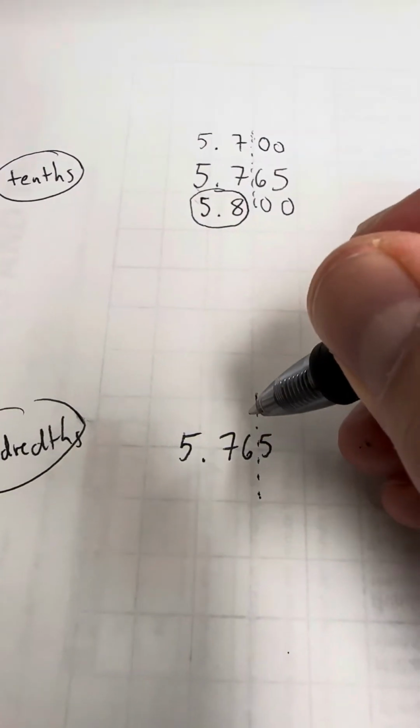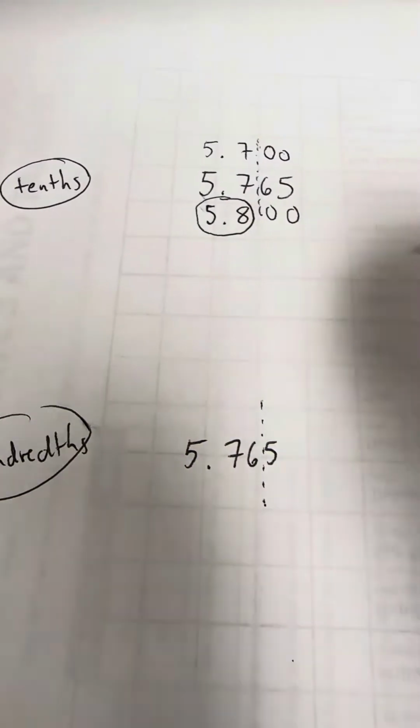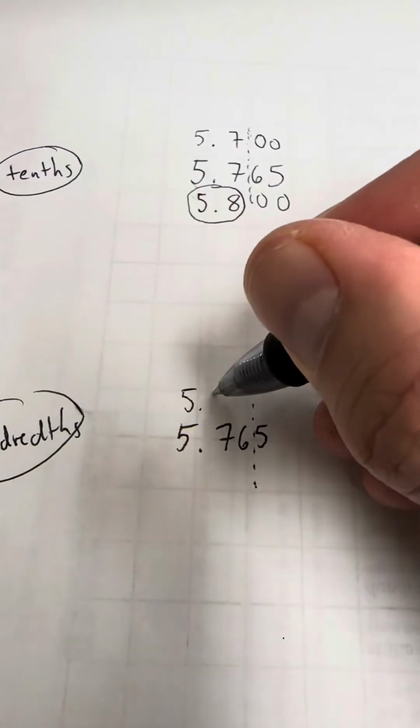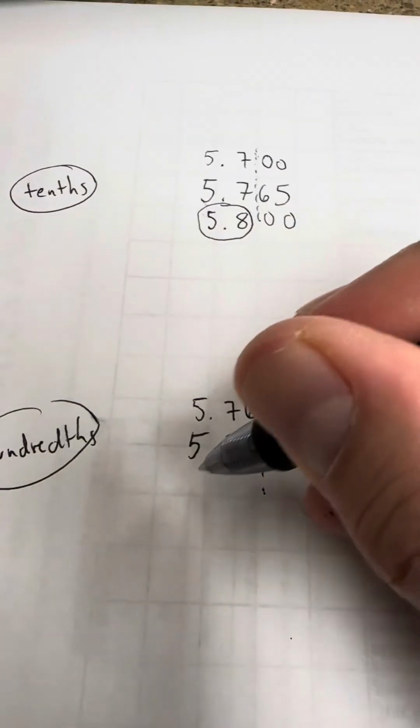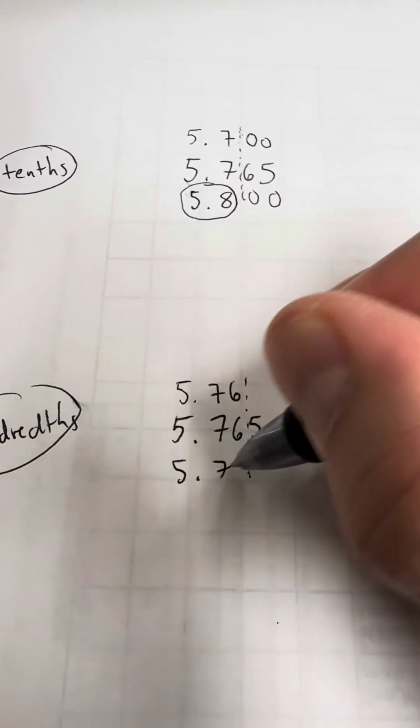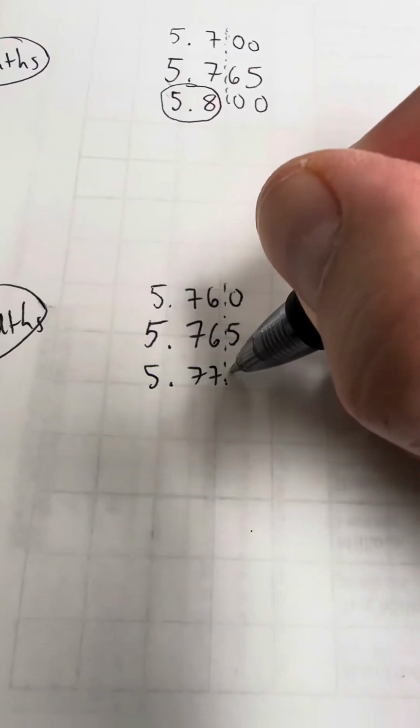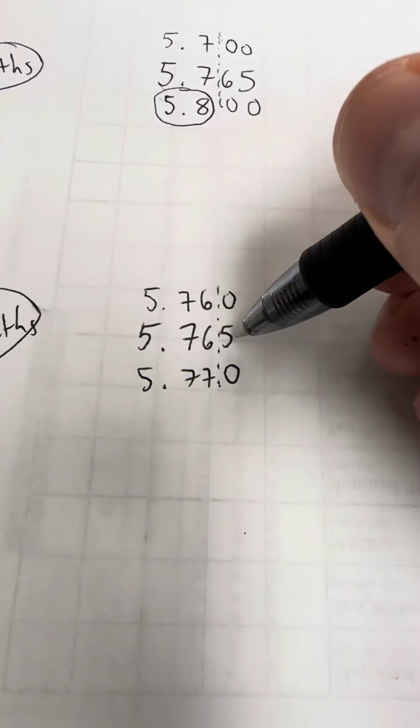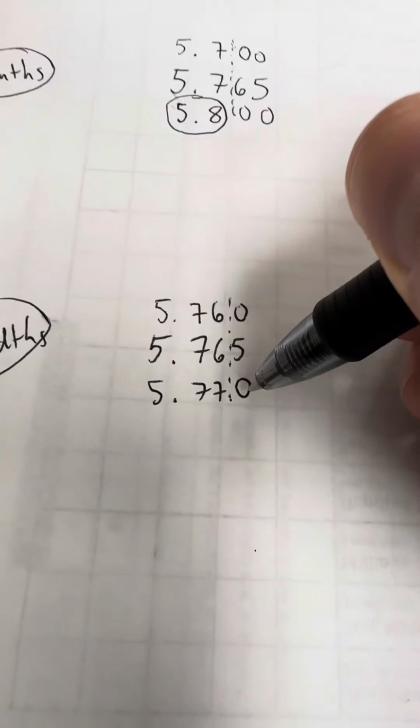And again, what I do is, when I round, my number is always going to stay the same, so I'll copy the same number above it, or it's going to round up. So instead of 76, it'll be a 77. And then all I do is fill in the zeros here. And I ask myself, is 765 closer to 760 or 770?